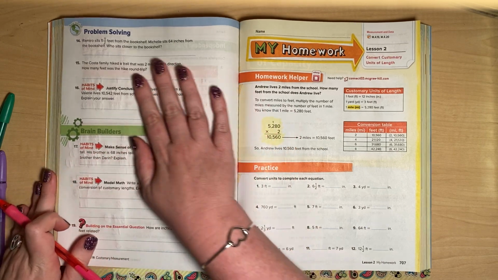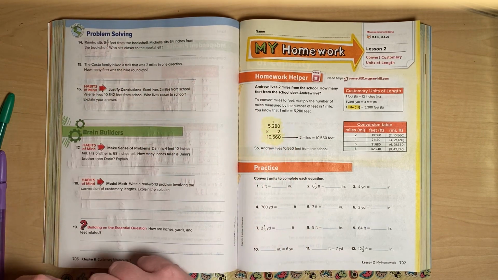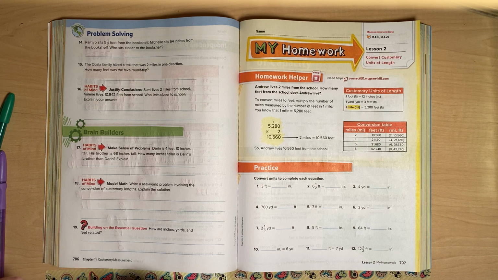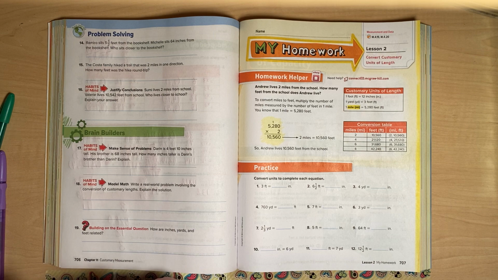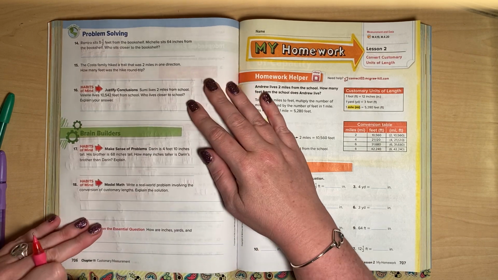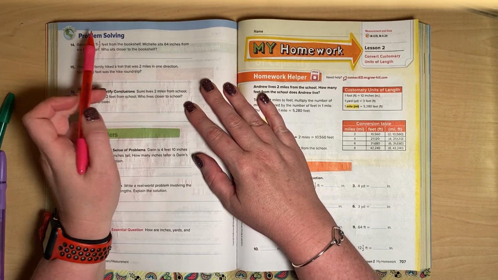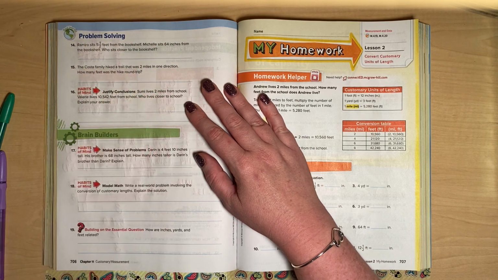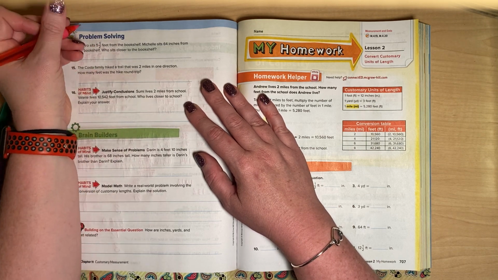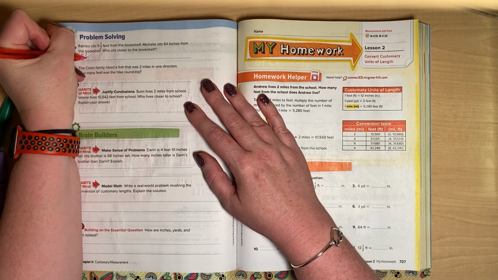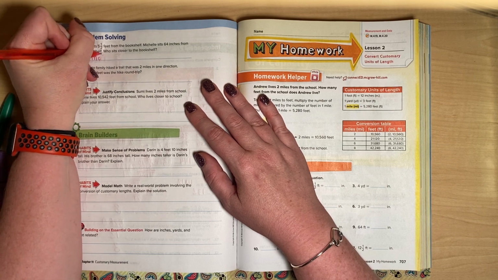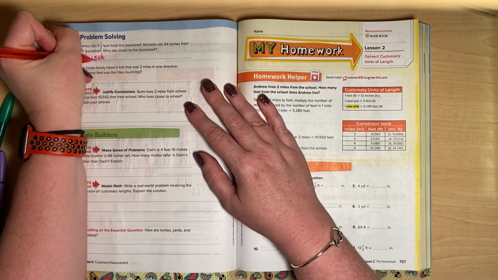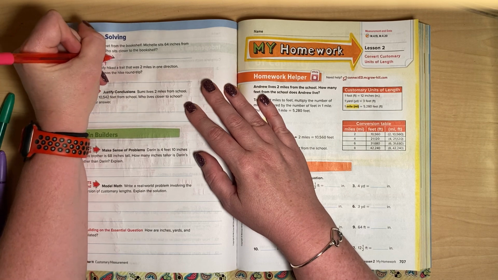I hope we're getting this, guys. All right. Got some word problems. Let's see what they want us to do. Romero sits 5.5 feet from the bookshelf. Michelle sits 64 inches from the bookshelf. Who sits closer to the bookshelf? Oh boy. So what do we want to do? We could go from feet to inches, or we could go from inches to feet. I think it's probably going to be easier to go from feet to inches. So let's say 5½ feet. And we want to go to inches.